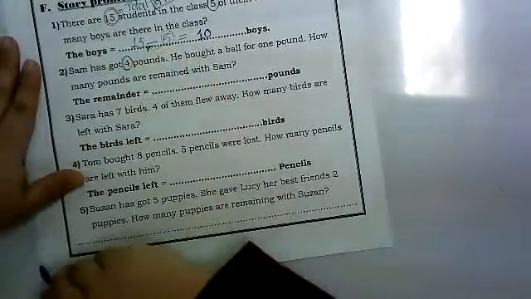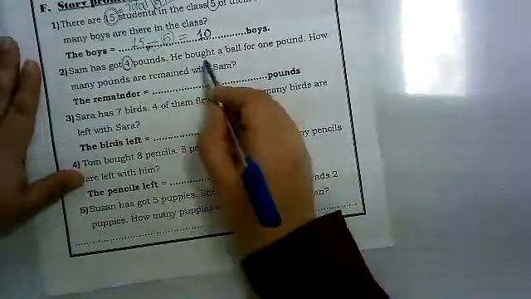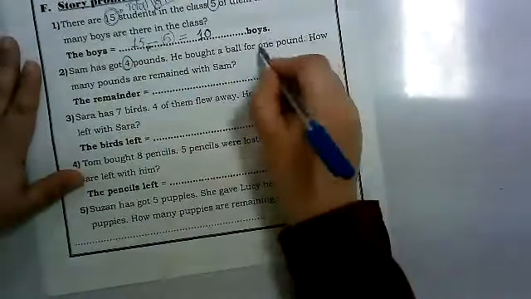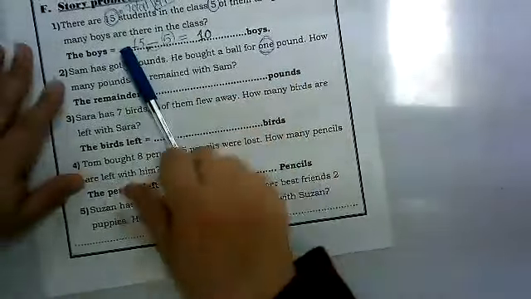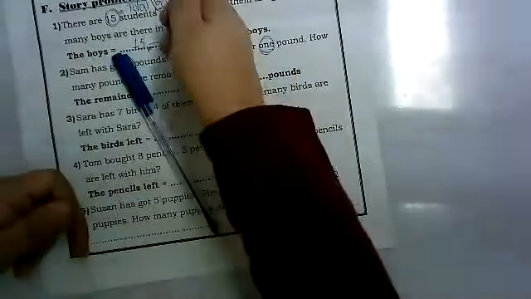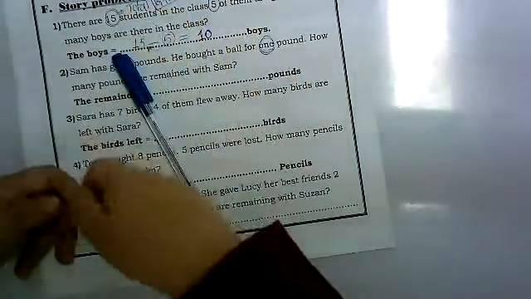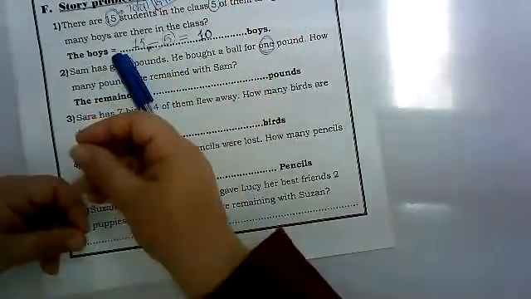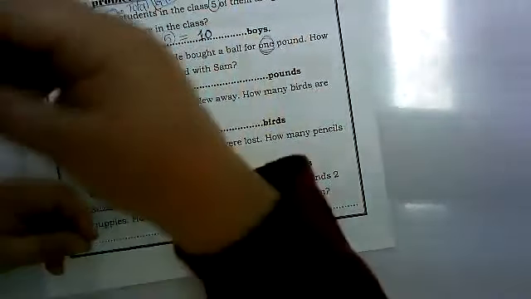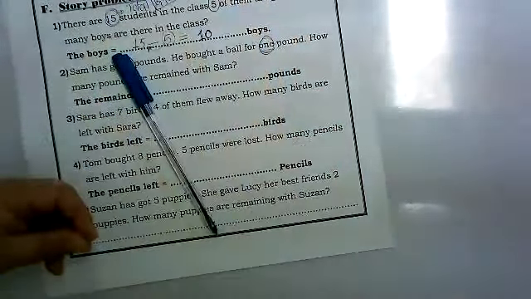Number 2. Sam has got 4 pounds. Catch 4 in a circle. He bought a ball for 1 pound. When he bought a ball, he has to pay money. He has to buy something, so he has to pay money. So he takes away from his money. So it's subtraction.